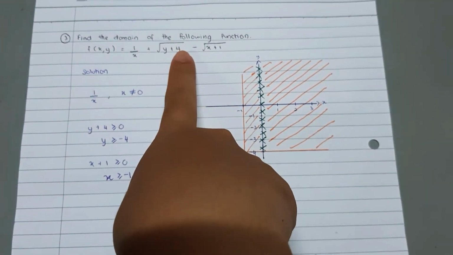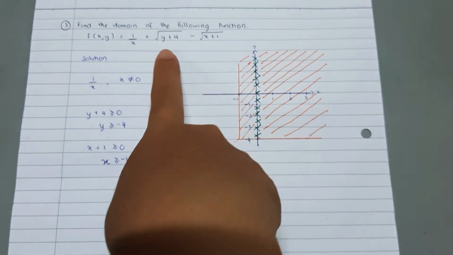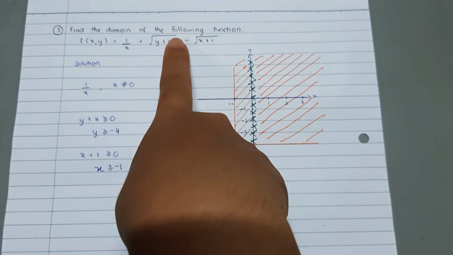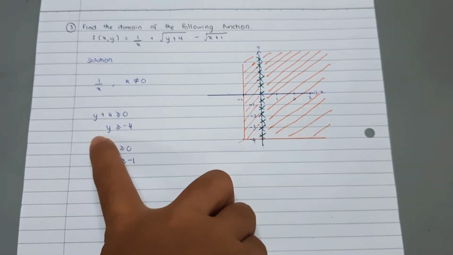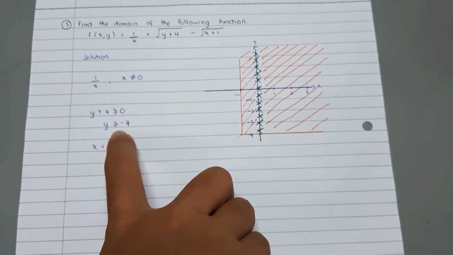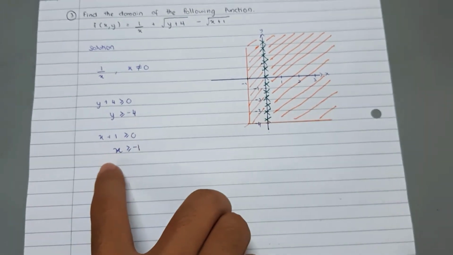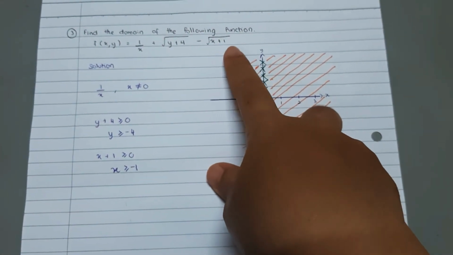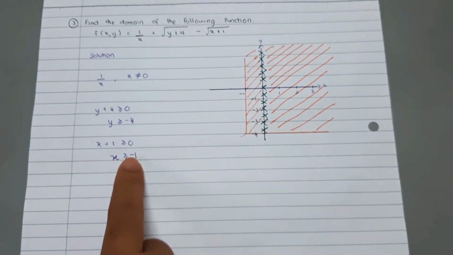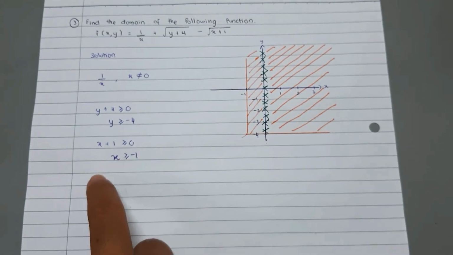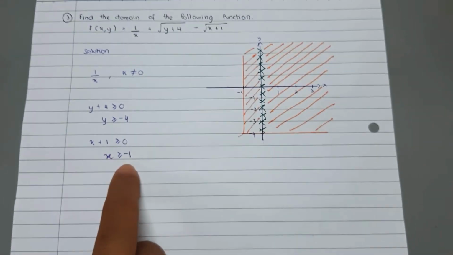For the square root of y plus 4, we know that what is underneath the square root is greater than or equal to 0, so y is greater than or equal to negative 4. Same for the square root of x plus 1, which is greater than or equal to 0, so x is greater than or equal to negative 1.